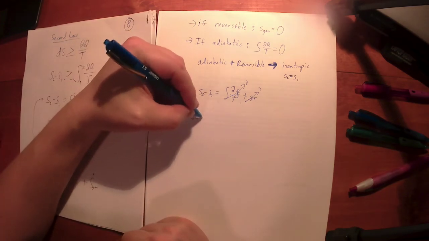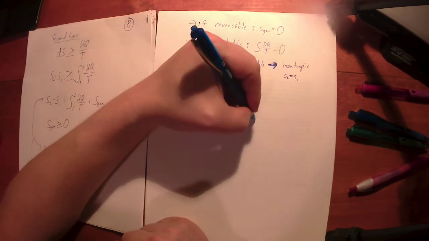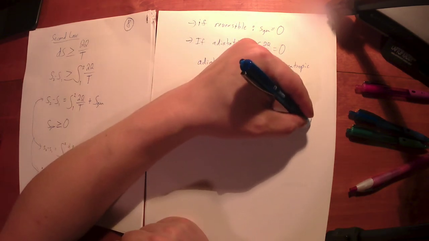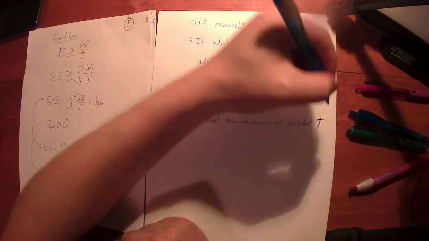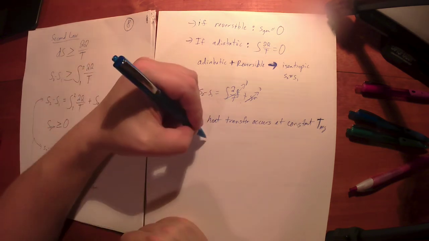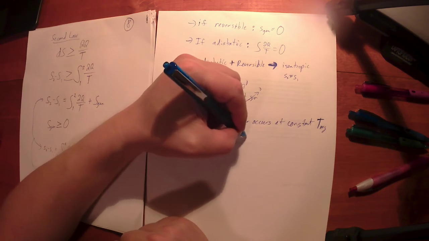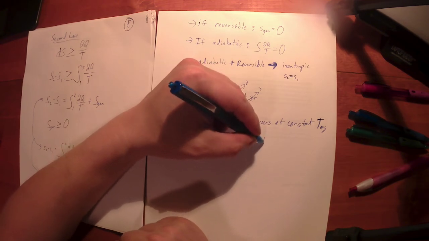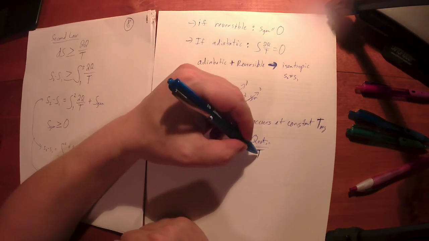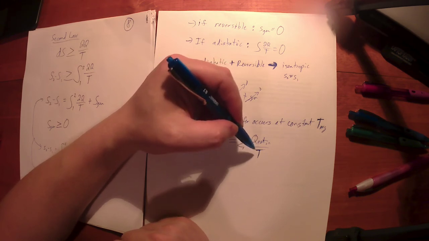If heat transfer occurs at a constant temperature, maybe an average temperature, then this integral of Q over T, and many texts will present it this way, they'll just say add up Q net in divided by the temperature. So add up all the heat in divided by the temperature that it occurs at, subtract all the heat out divided by the temperature that those heat outs occur at.